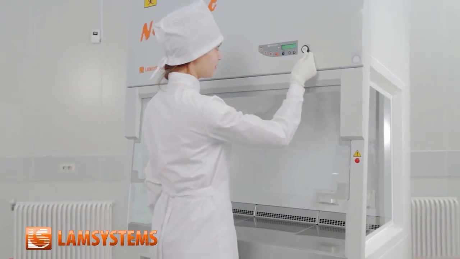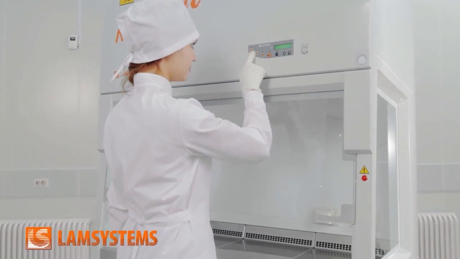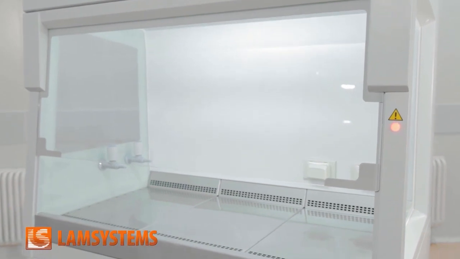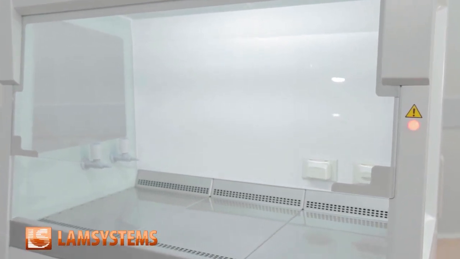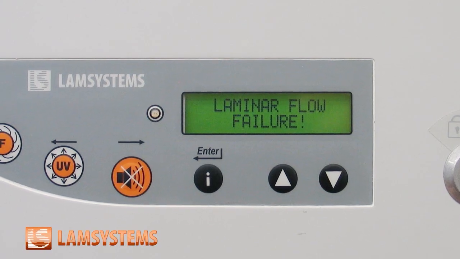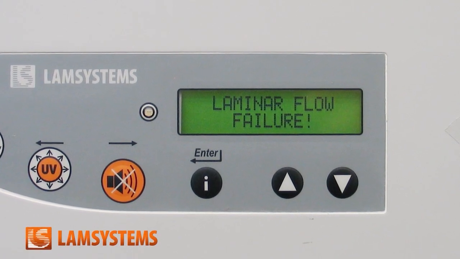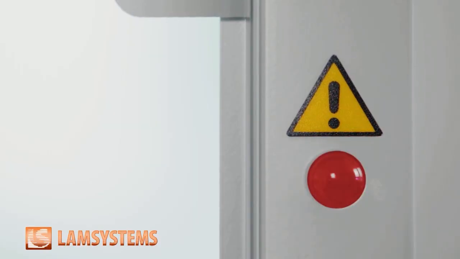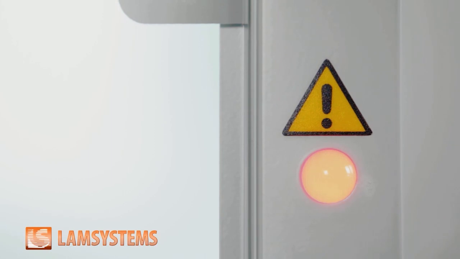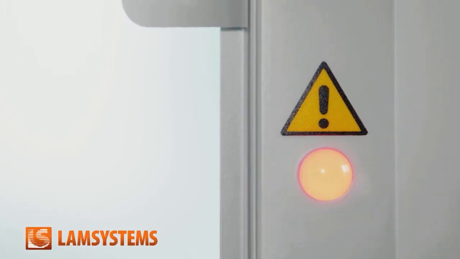Creating the new generation of microbiological safety cabinets, the specialists of LEM Systems CC have brought the warning system response to the reflex level. Similar to the unconditioned reflexes animals have, the cabinet audio-visual warning system reacts automatically to any changes that can reduce the protective properties of the cabinet.